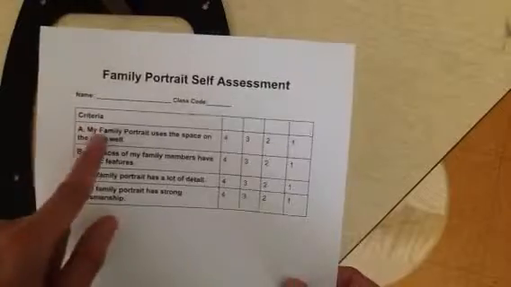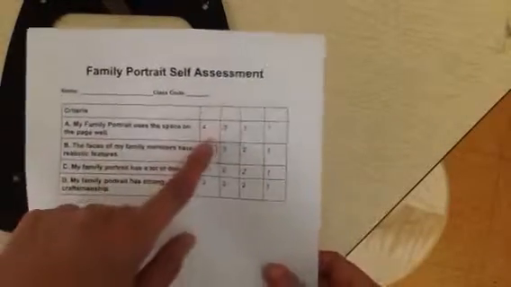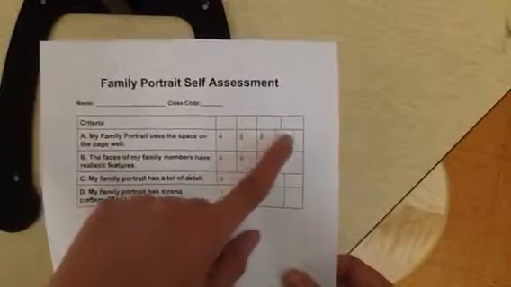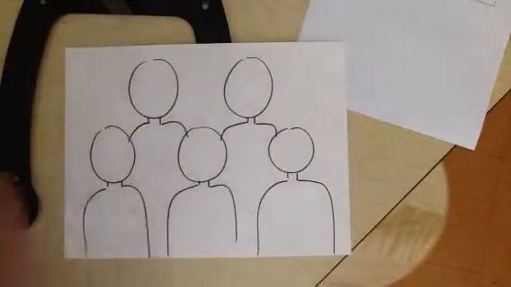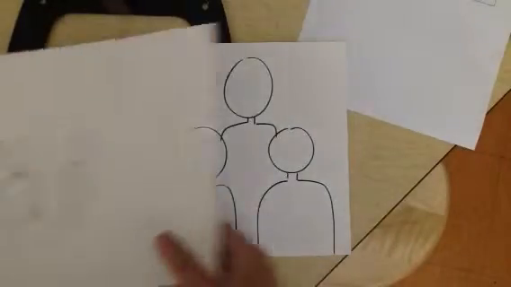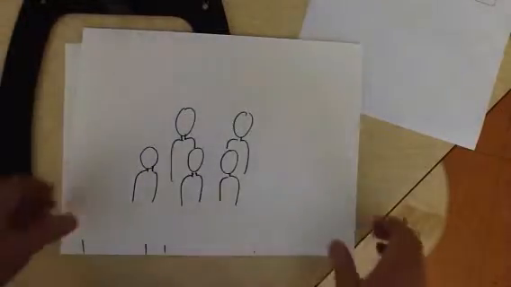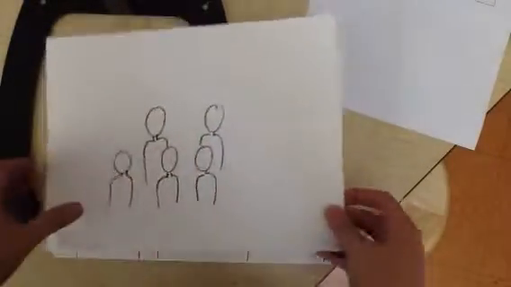A says, my family portrait uses the space on the page well. You would either give yourself a 4, 3, 2, or a 1. So, if your work fills the space on the page well like this, then that would be a 4. If it's all stuck in the middle like this, then that would be an example of a 1. That could also be if everything's crammed at the bottom.